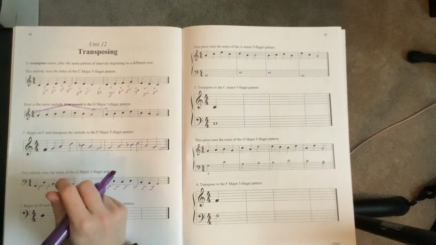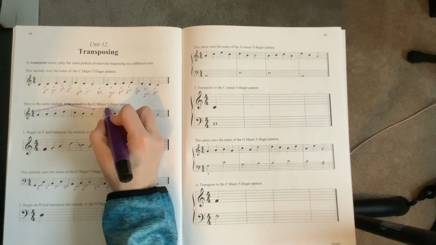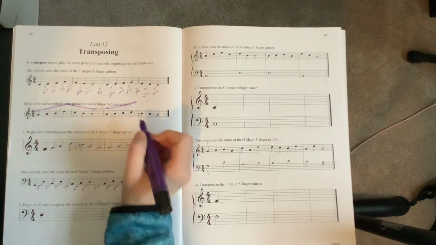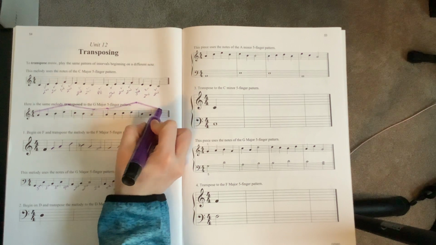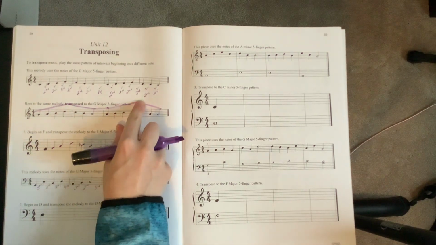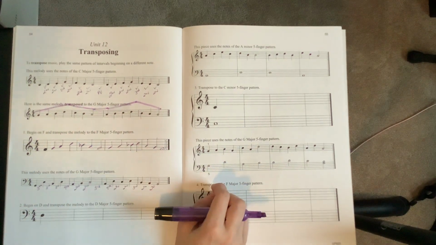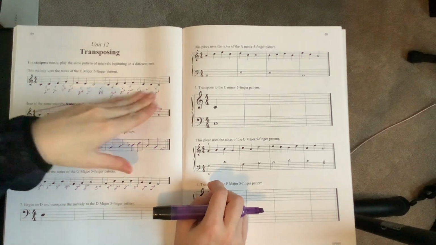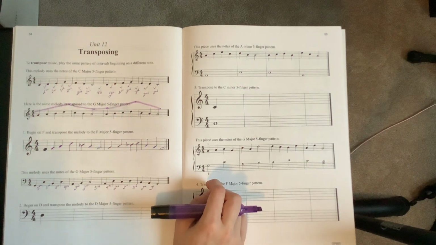Then it stays the same. We have an A to an A. Those notes are the same. And then we go back up again. And then we go back down. So we can use these kind of hills, and here we have a valley, to kind of see the flow, the melodic flow of the piece.